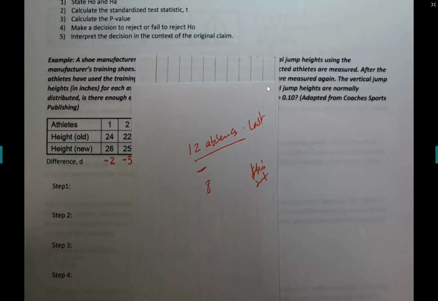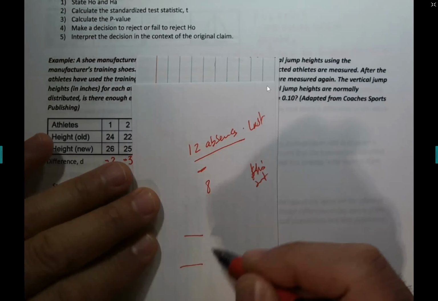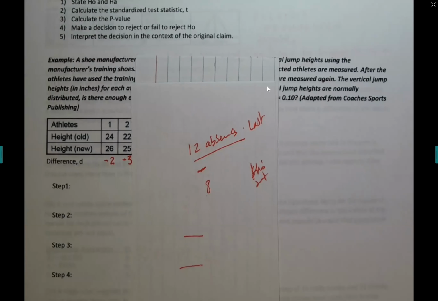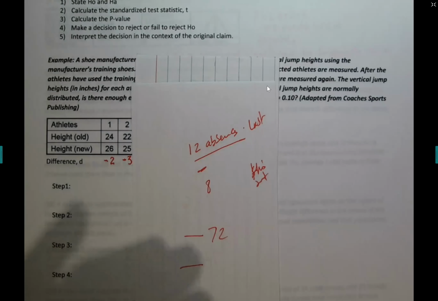Okay, let's say a student tells me that no matter what they do in preparation for the next test, there's not going to be any difference between their score on test 1 and test 2. So if a student had a 72 on test 1, what do you expect if they say there's not going to be any difference? 72.